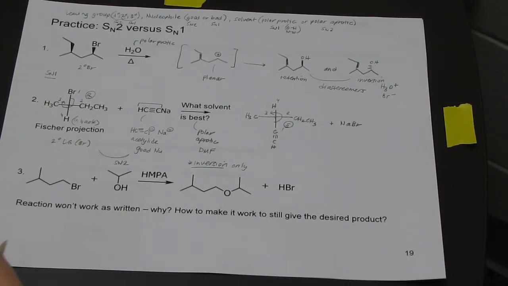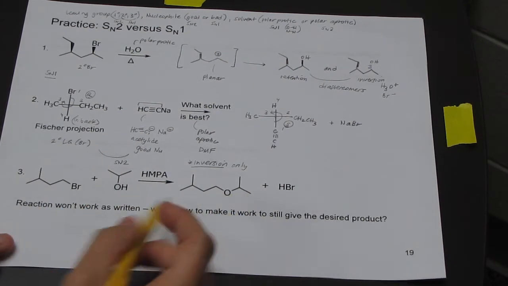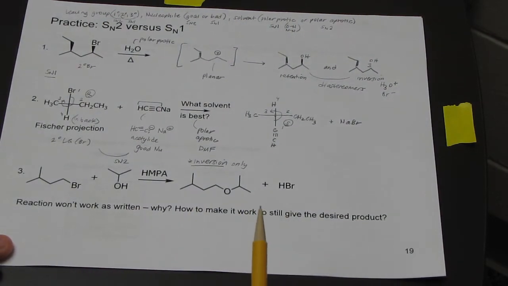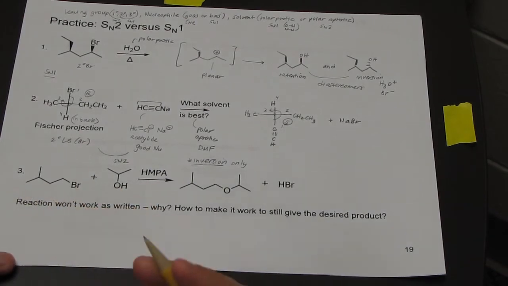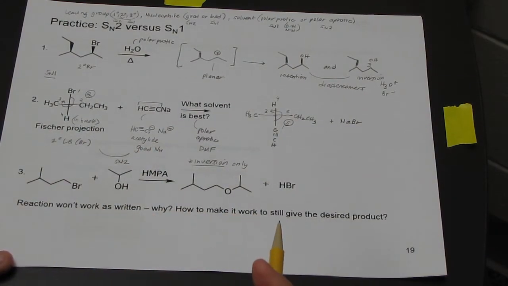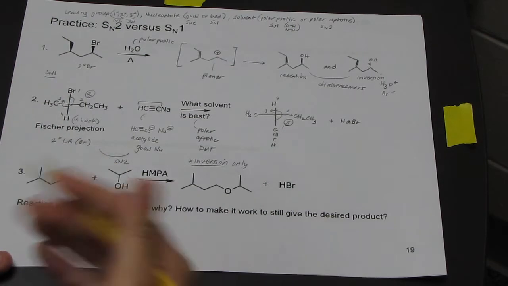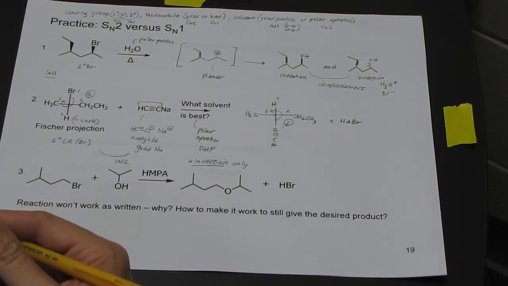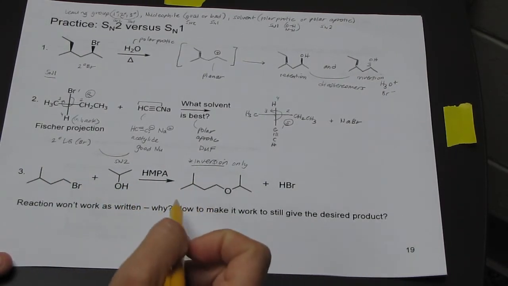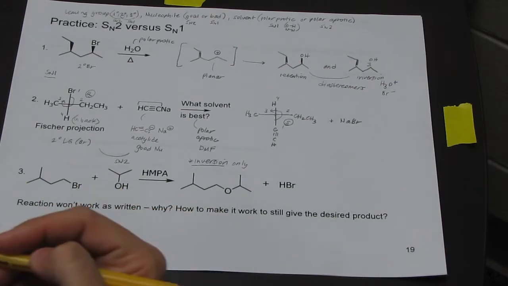So you may also have other types of problems that aren't just straight predict the products. Okay, and that's what these next few are going to do, to get at some of the different skills that you should know in this class. So here are reactions written for you, and it's told you that it won't work as it's written and why. And then how can we make it work? Okay, so I encourage you to pause the video after I introduce the reaction so you can think about it first. Because if you just watch me solve it, that won't help you to learn the material. So pause the video and think about why it won't work, and consider, is it written well to be SN2, or is it written well to be SN1, or neither? Okay.